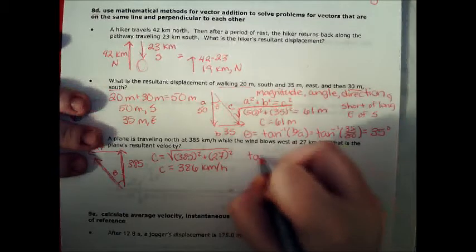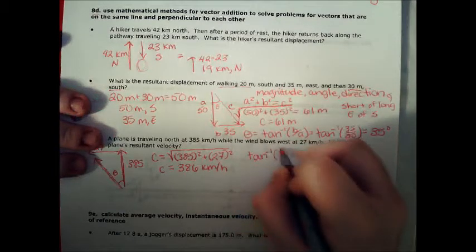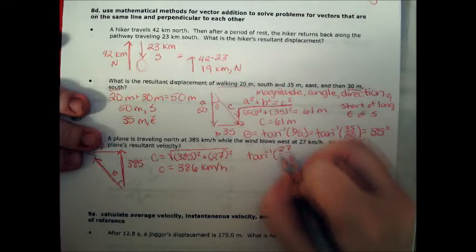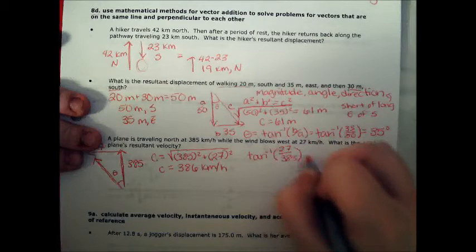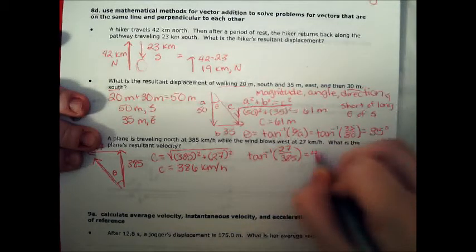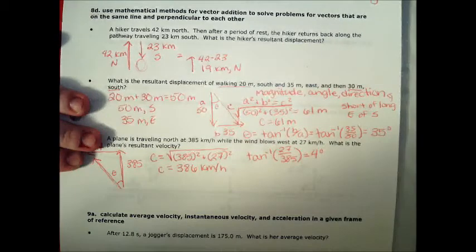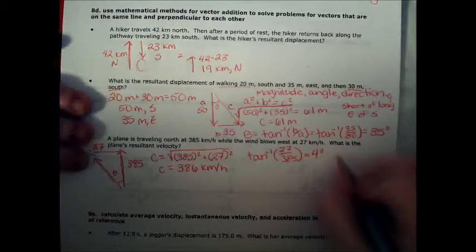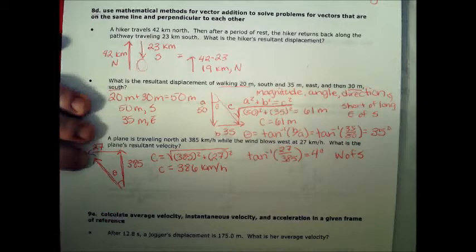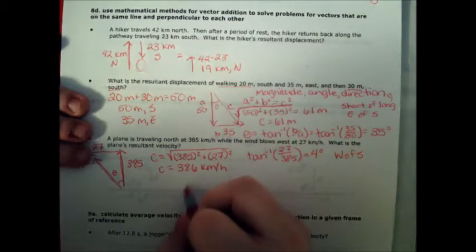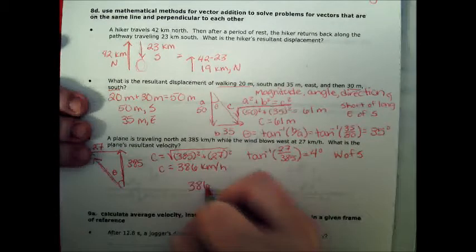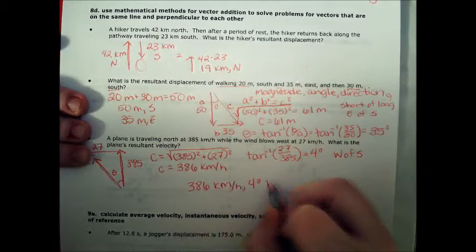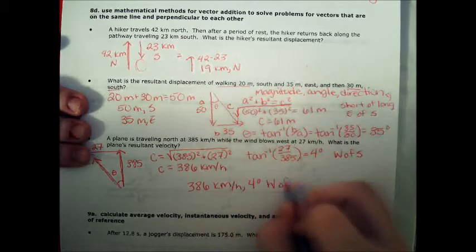Then we do the inverse tangent. It's going to be of B over A, so 27 over 385, 4 degrees. And then lastly, we use the cardinal directions. It's going to be short of long, west is short, so west of south. So the resultant vector written out together is 386 kilometers per hour, 4 degrees west of south.